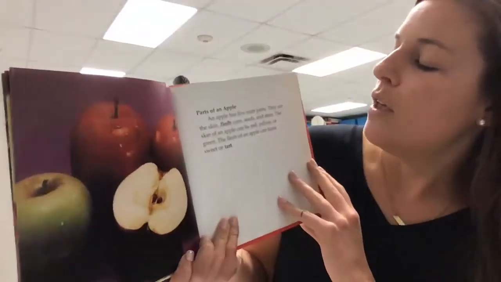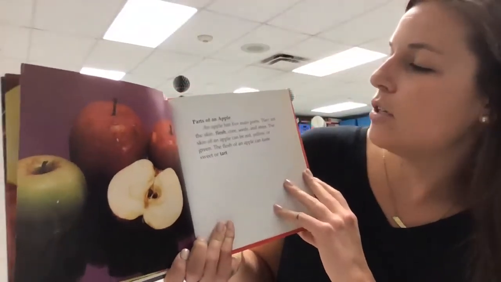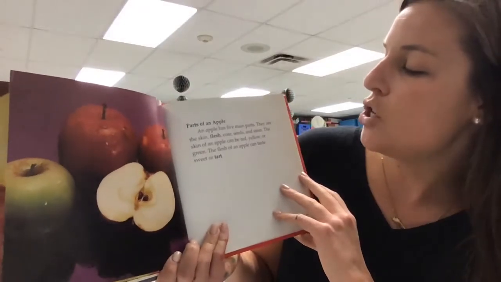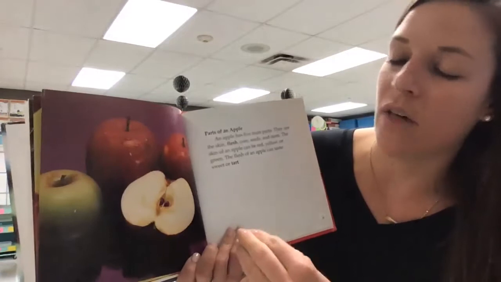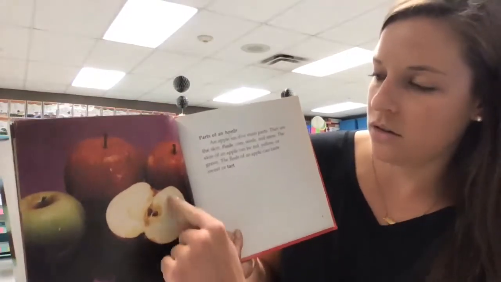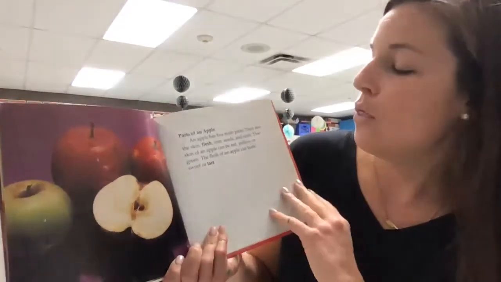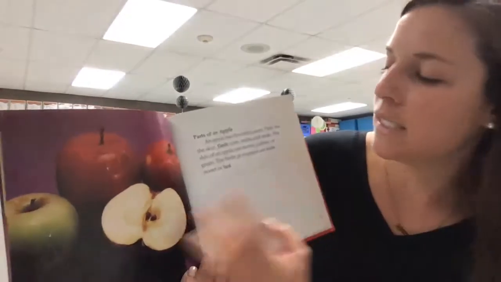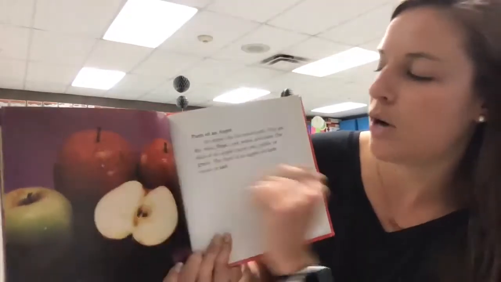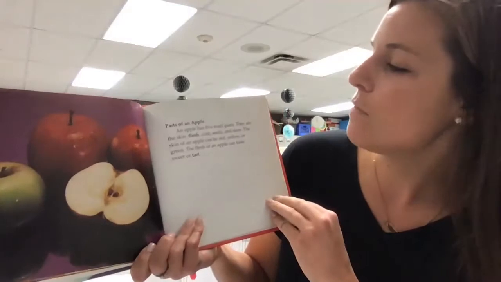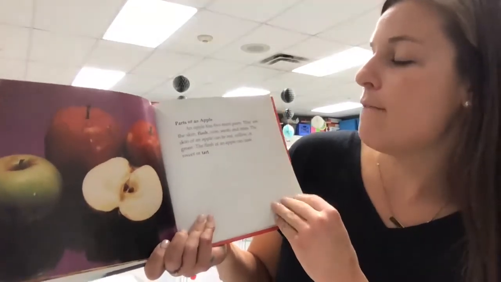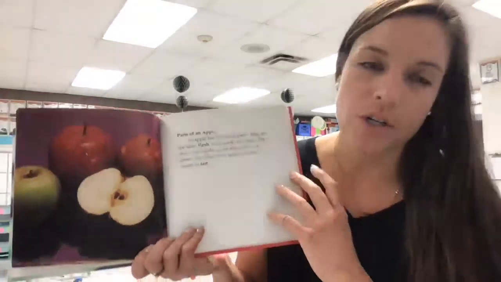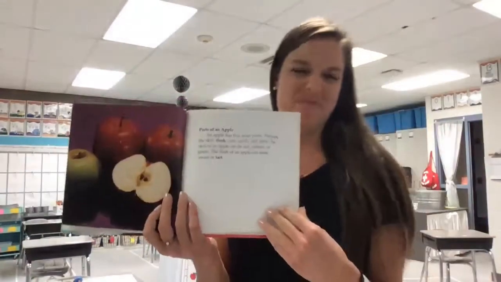Parts of an apple. An apple has 5 main parts. They are the skin, flesh, core, seeds, and stem. So the skin's the outside part. The flesh is this part right here, the white part that you see. The core is the middle. The seeds are in the core, and then the stem is the brown part on top. The skin of an apple can be red, yellow, or green. The flesh of an apple can taste sweet or tart. So tart means kind of bittery.